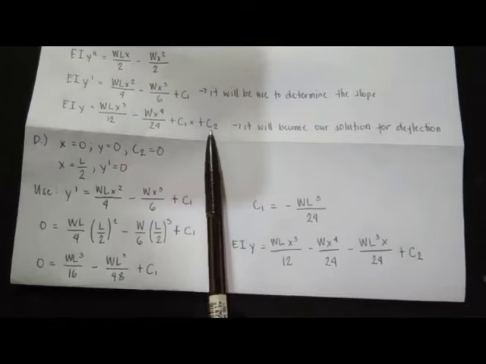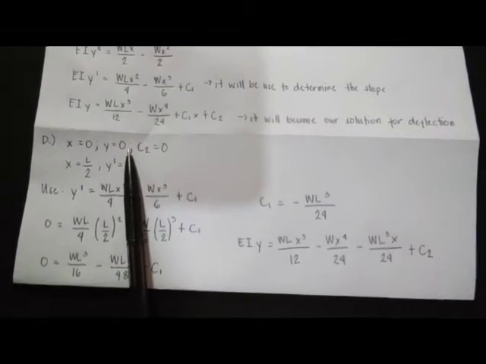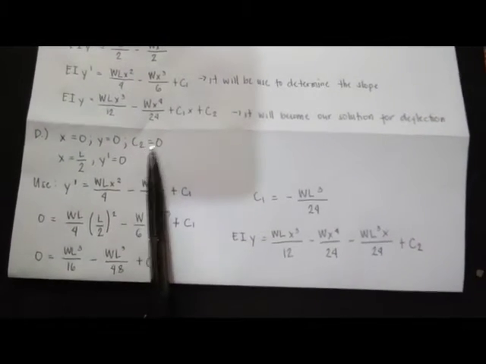So next, hanapin natin yung value ng C sub 2 at ng C sub 1. So first, C sub 2. Kapag ang x ay 0 at ang y is equals to 0, the value of C sub 2 will be 0. Para makuha ang value ng C sub 1, isa-substitute natin yung x ng L over 2 at ng y prime is equals to 0.